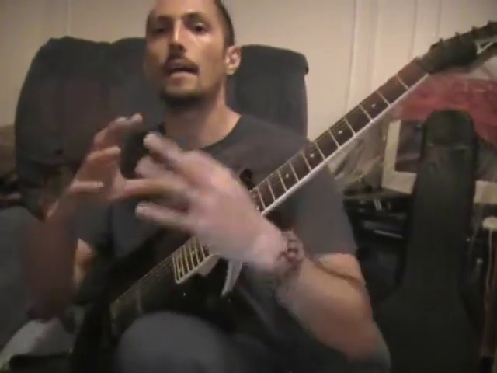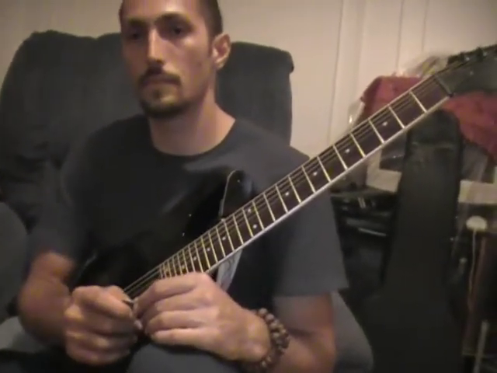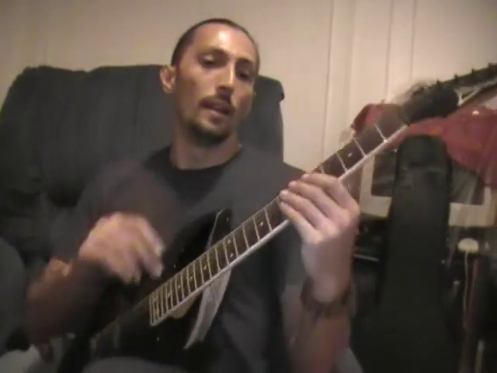You can't lock yourself into the pattern. You have to be able to see all the crossings and all the possible paths. The other thing is, for instance, when you alternate pick an arpeggio.